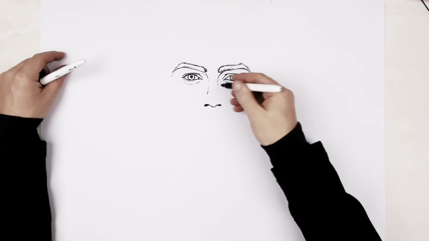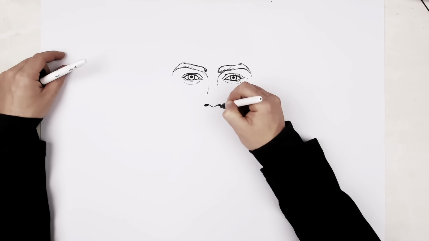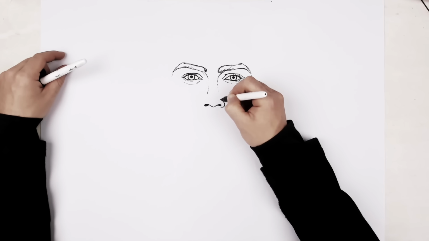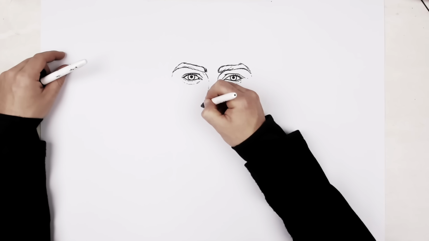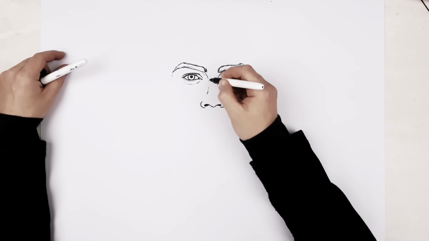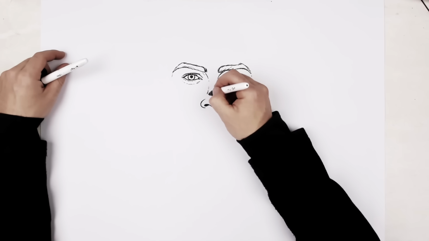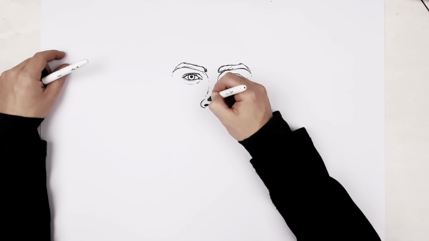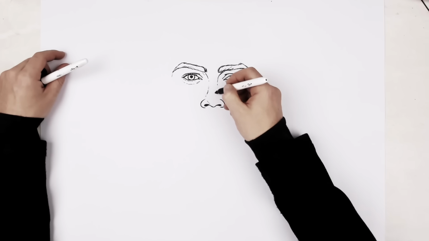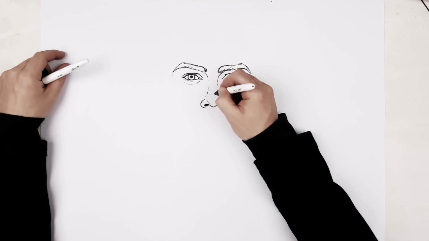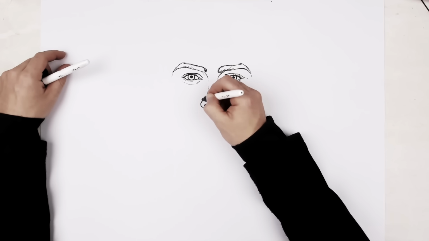And then the skin of his nostrils just on the side. Sometimes there might be some extra little hatching lines just to show the tip of the nose. You know, just coming across.